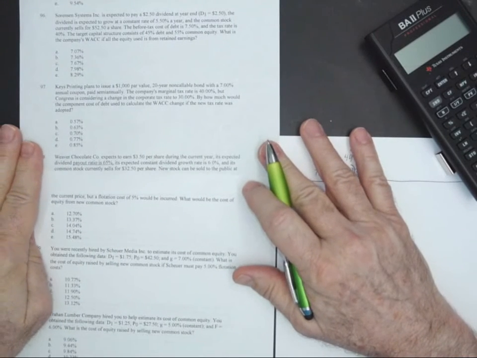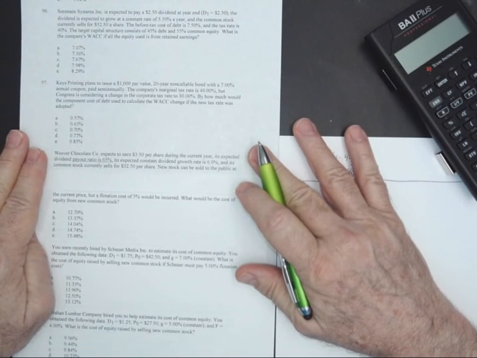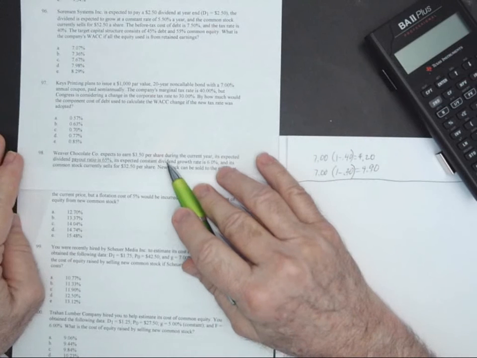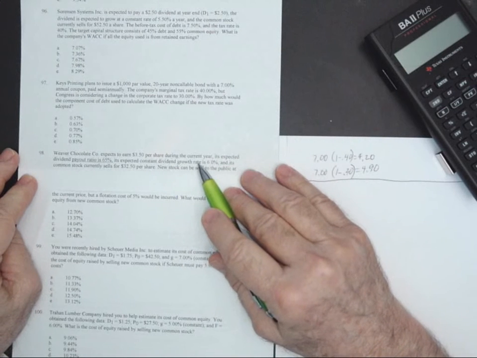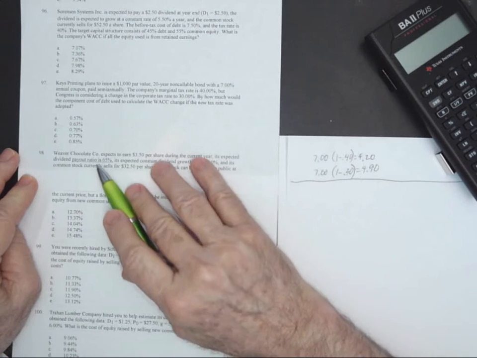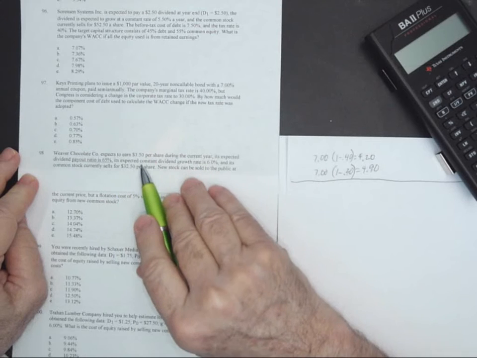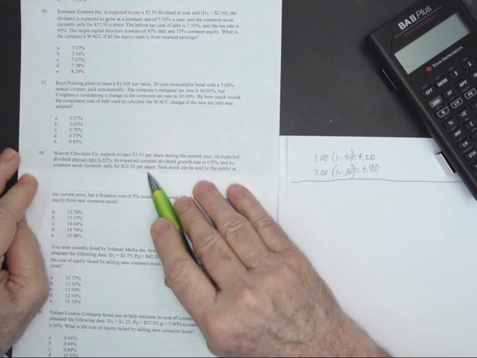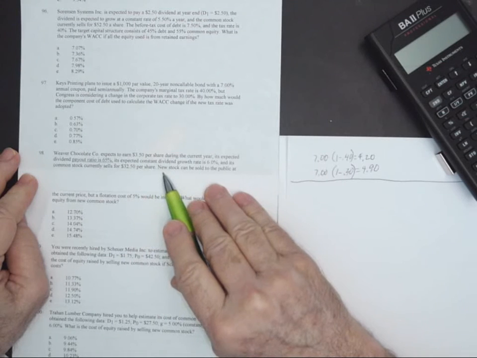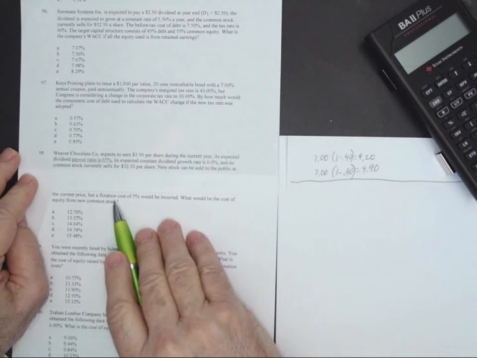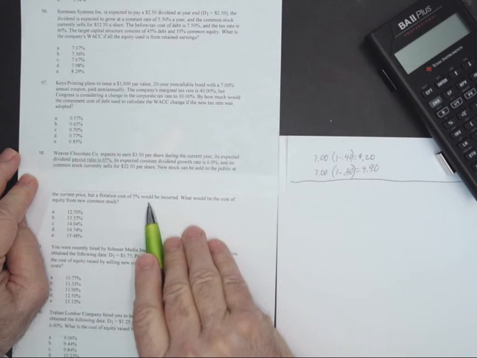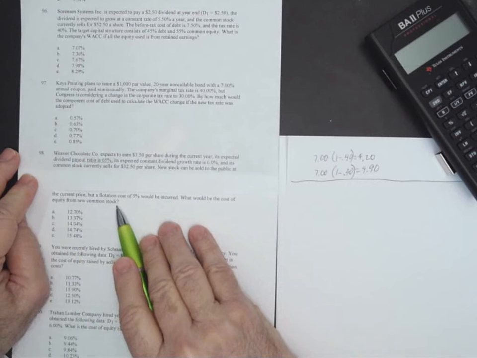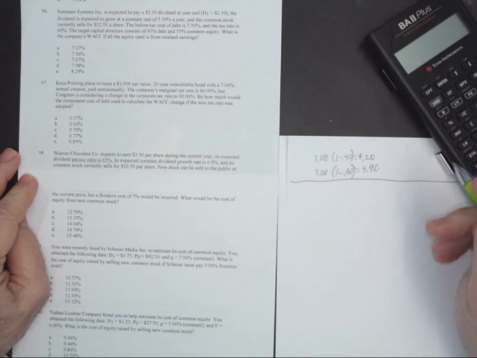So is 98 showing here? The company expects to earn $3.50 per share during the current year. Expected dividend payout is 65%. Expected constant dividend growth is 6%, and this common stock is selling for $32.50. New stock can be sold to the public at the current price, but a flotation cost of 5% would be incurred. What would be the cost of equity from the new common stock?